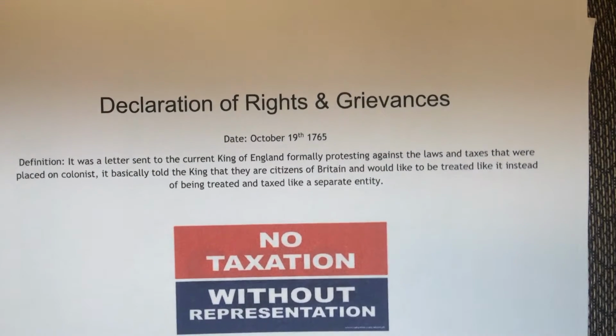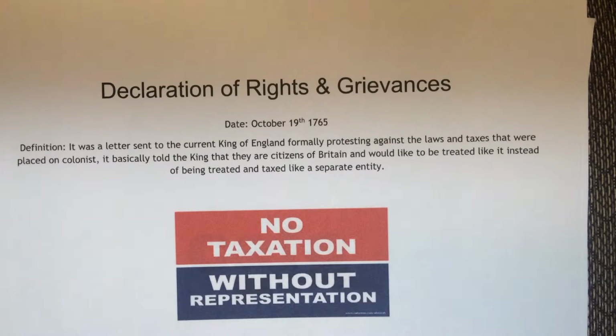The Declaration of Rights and Grievances affected the American Revolution because the king replied it would show weakness for him and power for the colonists, so he ignored the letter, which was almost worse. This document showed some of the first type of protest towards the government and really showed how the king was and would act toward the colonists.